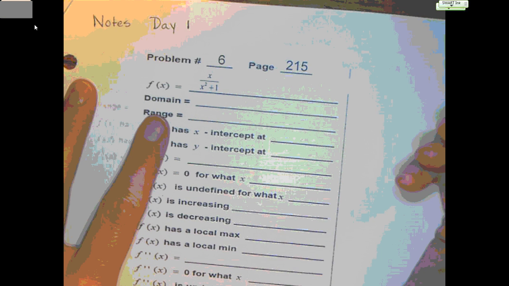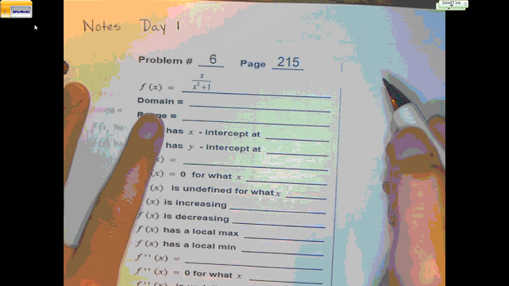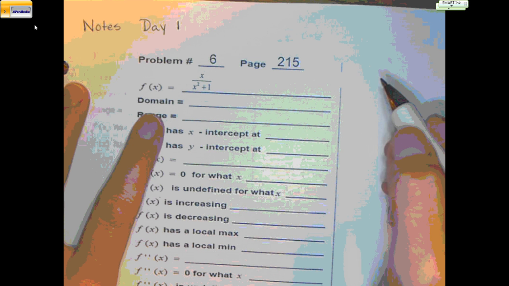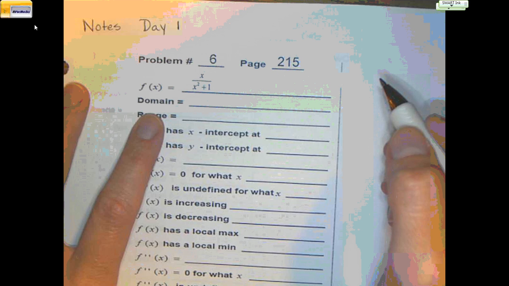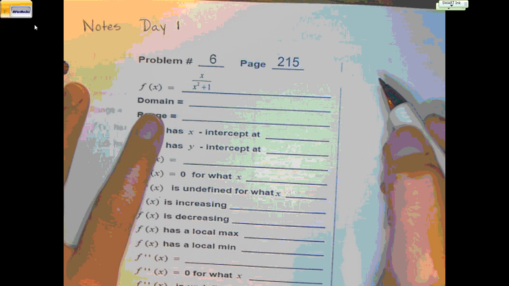Domain, what are we talking about with domain? X's. What can X not be? Undefined. Is there anything you can put in for X and it will make an impossible problem? No. Everything works, so we put negative infinity to positive infinity.